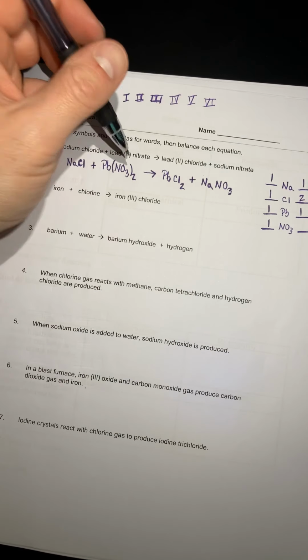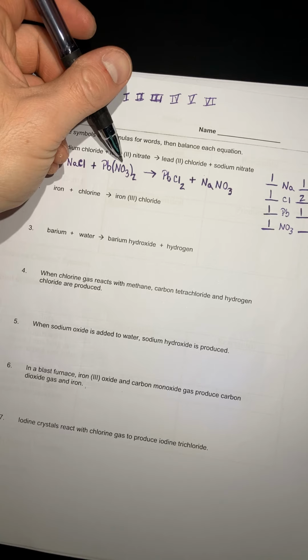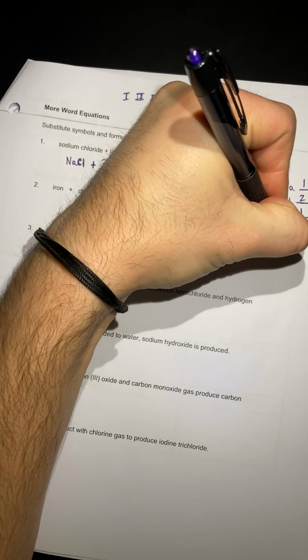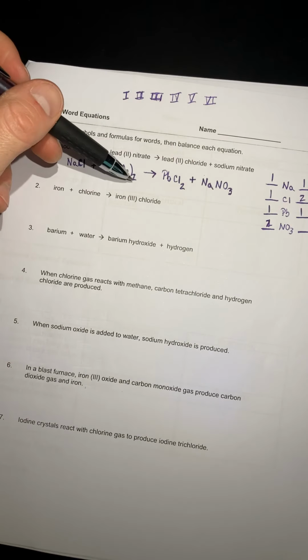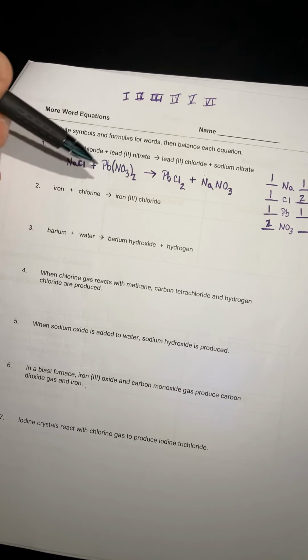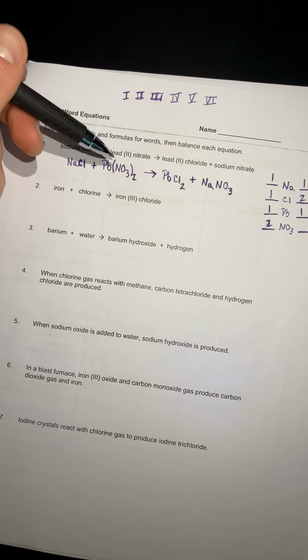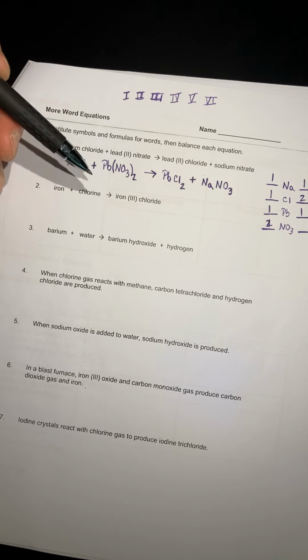How many do I have on the nitrate? Yeah, I looked at the wrong thing. How many nitrates do I have on the left? 2. Look, see how there's a 2 outside the parenthesis? That means I have 2 nitrates. You don't multiply the 3 there.